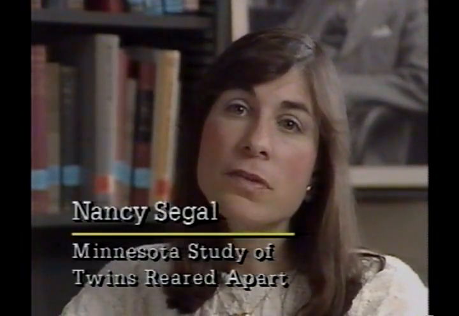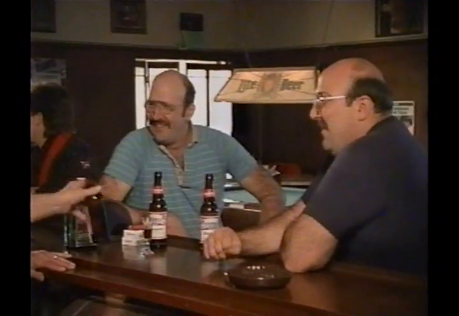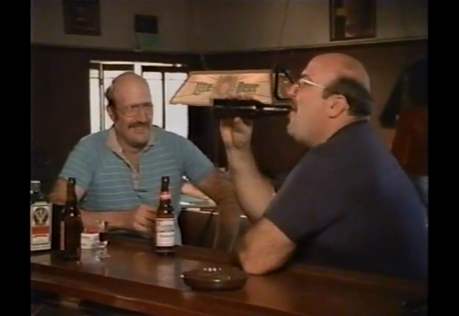The correlation between the twins raised together was the same as the correlation for the twins raised apart. This suggests that whatever is responsible for the similarities in personality between identical twins is not the influence of the shared home environment. Does this mean that our personalities are already fixed at birth? That genetics are more important than environment in shaping who we are? Perhaps these aren't the right questions to ask.